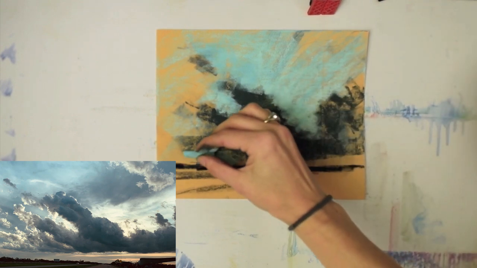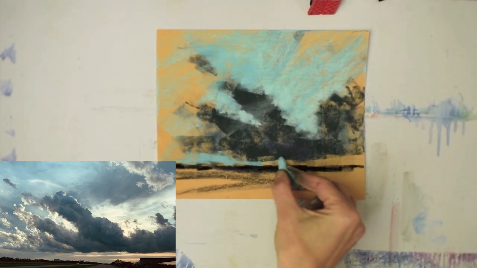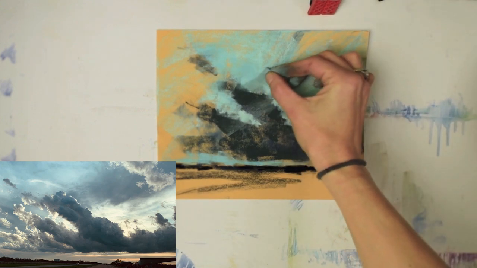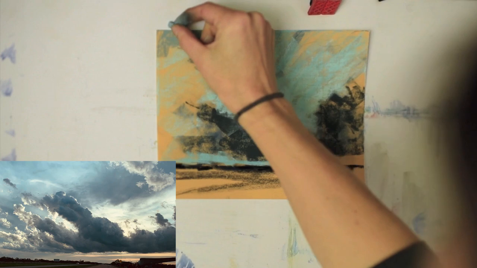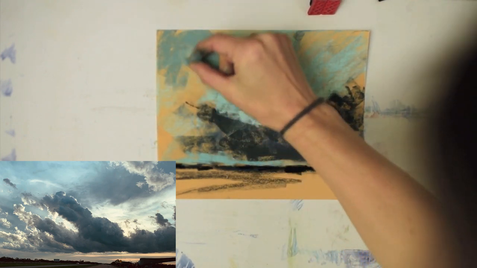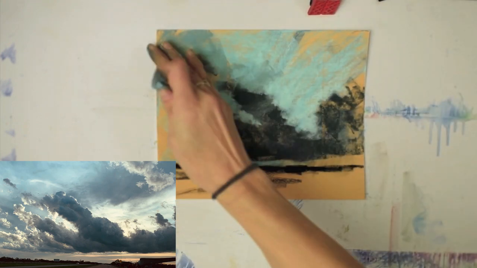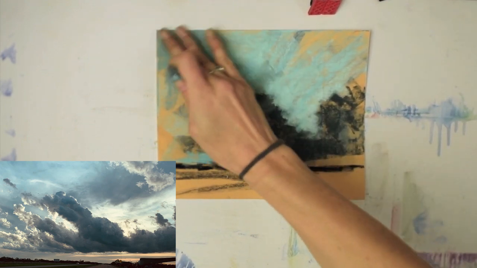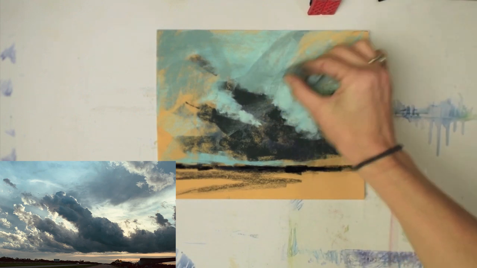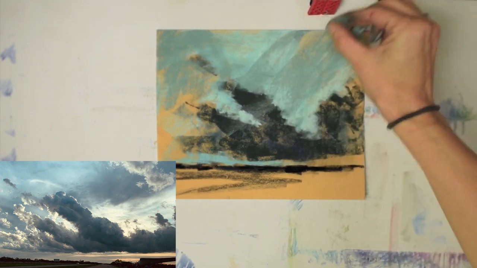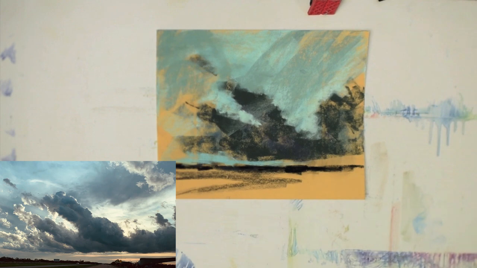Obviously, it's darker towards the higher part of the sky. As the horizon line goes up, it's going to get darker. And I am sweeping in another dark. I'm kind of going for the dark gray turquoises. I find that those create a lot of mood, especially in a stormy cloud setting or any kind of nighttime or evening time cloud painting.